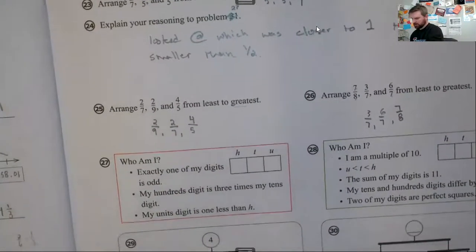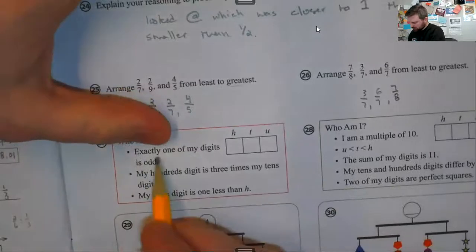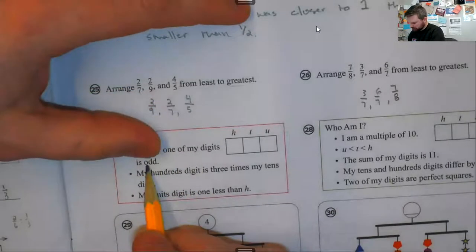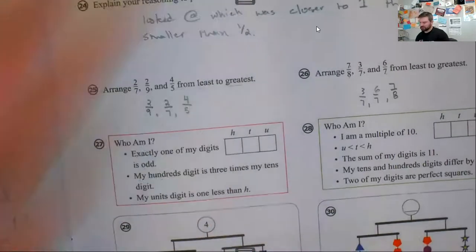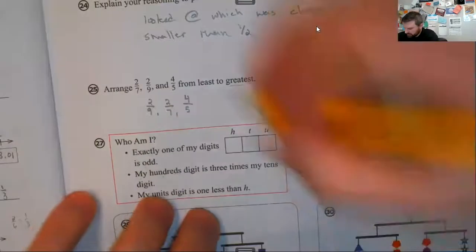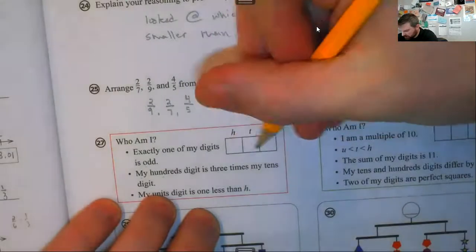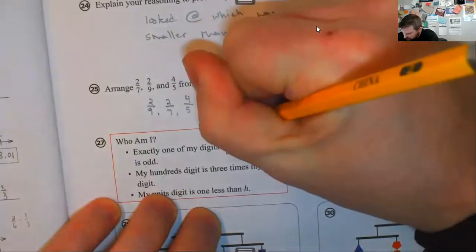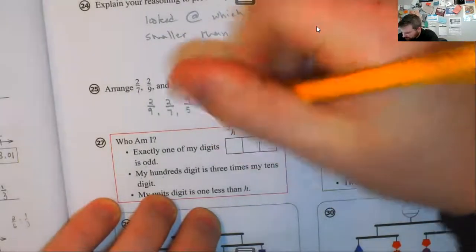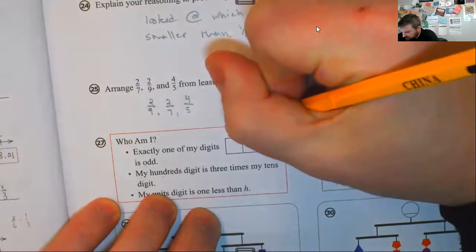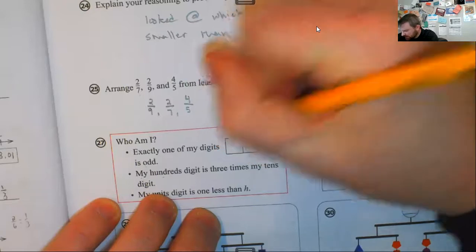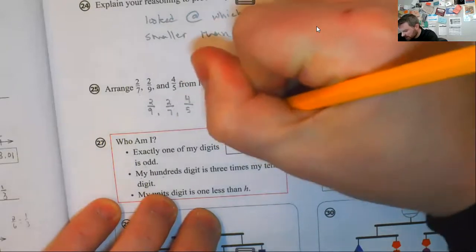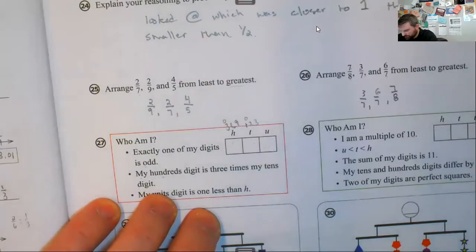Okay, who am I? Exactly one of my digits is odd. My hundreds digit is 3 times my tens digit. Okay, so this number is 3 times this one. So if this is 1, this is 3. If this is 0, this is 0. If this is 2, this is 6. If this is 3, this is 9, and I can't go any further.